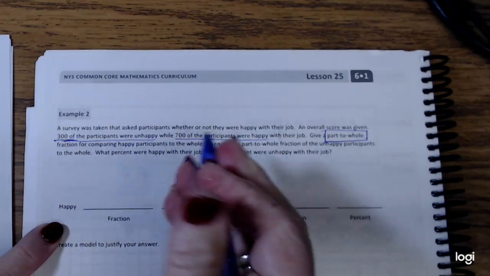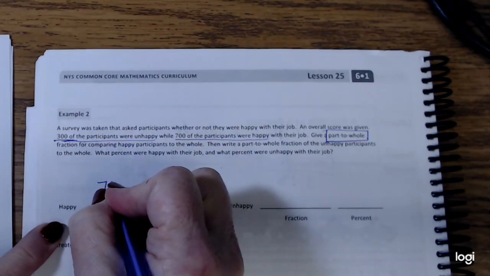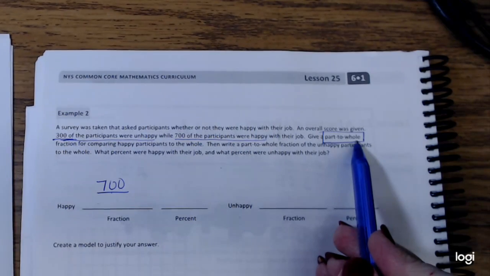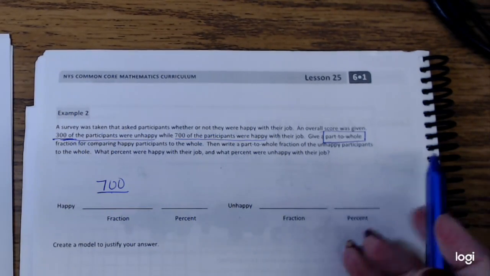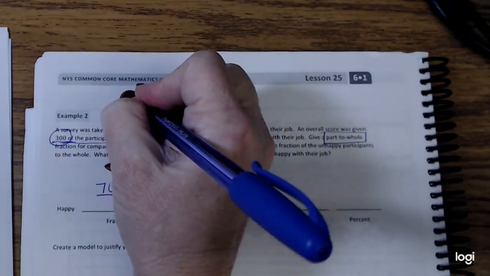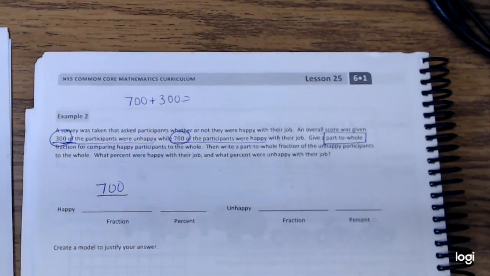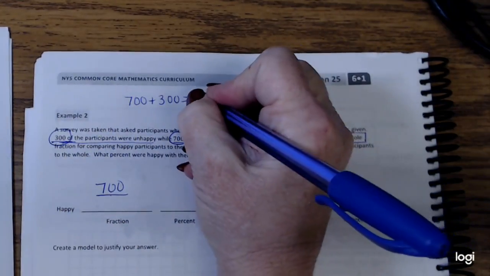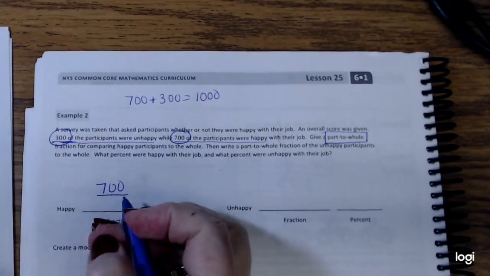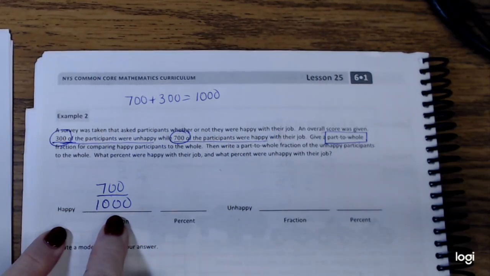All right, so fraction we know needs to be 2 numbers. We know that there's 700 that were happy. Part to whole. The whole, what would the whole be? Well, the whole would be everybody added together. So that means we have to take 700 plus 300. How many total people would that be? Well, that would be a total of 1,000 people. So our fraction would be 700 out of 1,000 were happy.